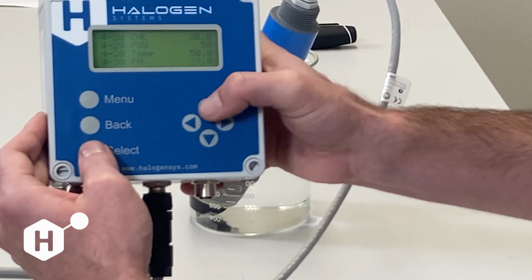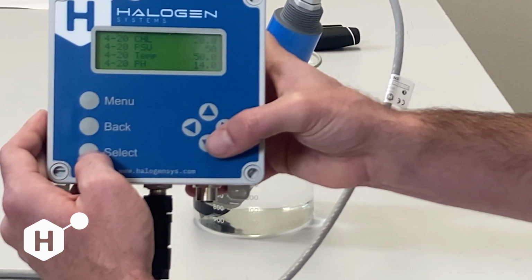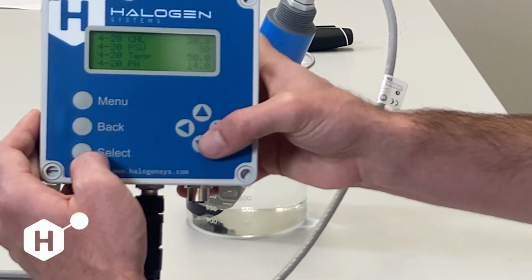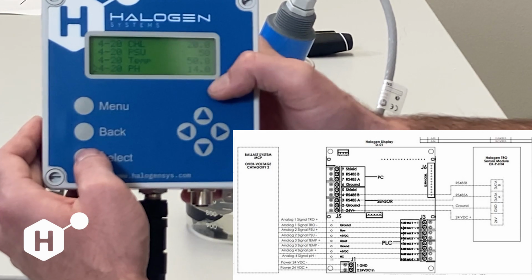Now we will be able to measure pH across the range of 0 to 14 for 4 to 20. Select to save. And you can do this for all of our other measurements as well.